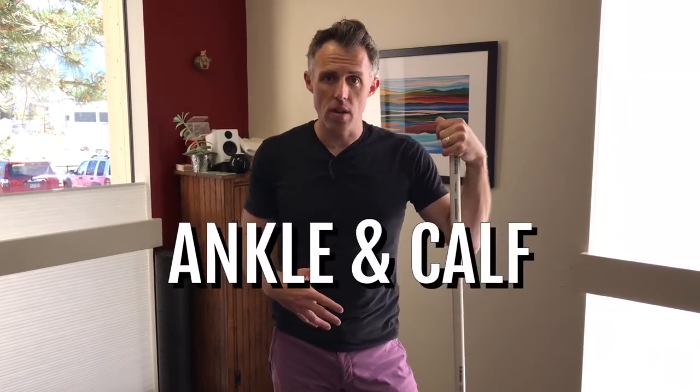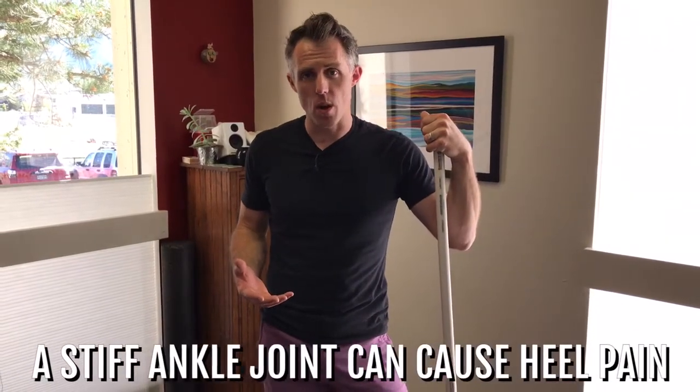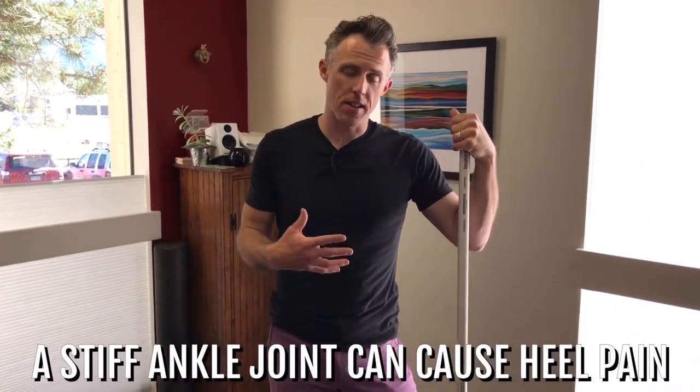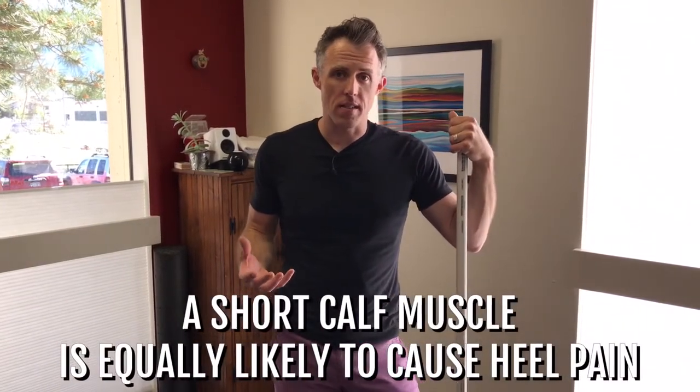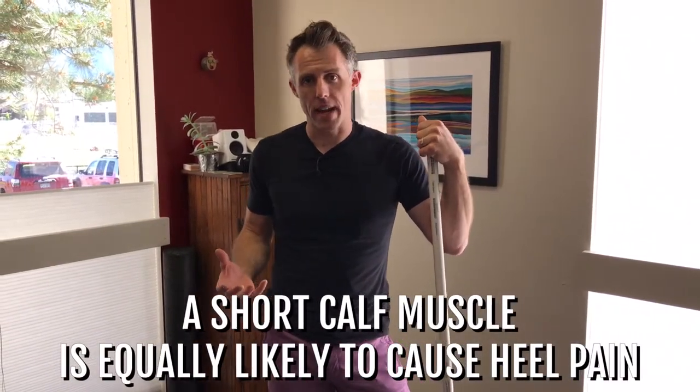So we've dealt with some of the remote issues that cause plantar fasciitis, the low back, the hip. Those mobility issues can be silent killers. Now we're going to move down to the ankle and the calf, and it's important to know that your ankle joint, if it's stiff, can cause heel pain, but your calf muscle is equally likely to cause heel pain if it's short. So I'm going to show you how to assess both.